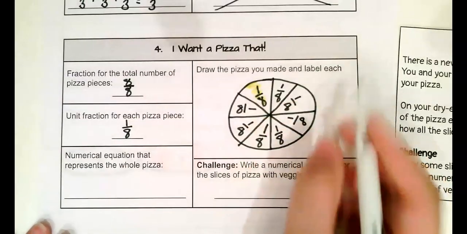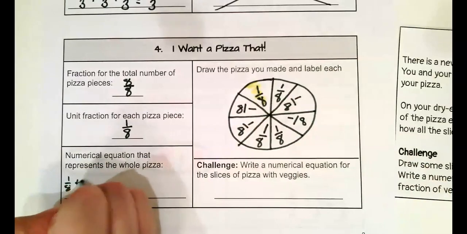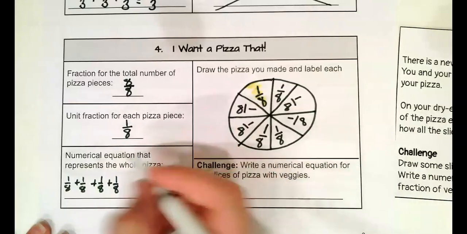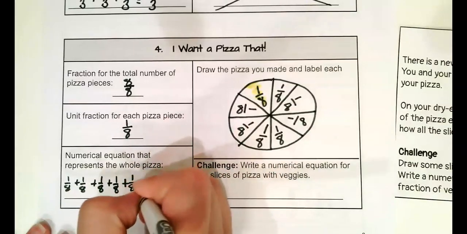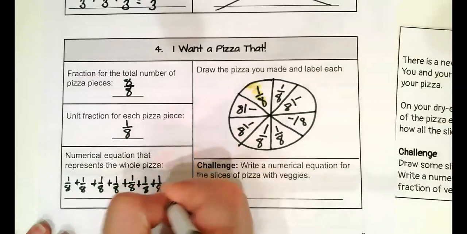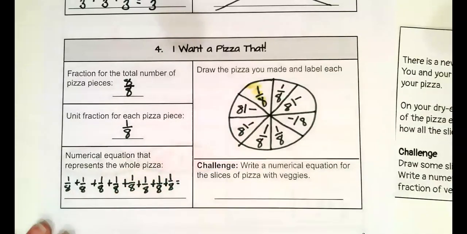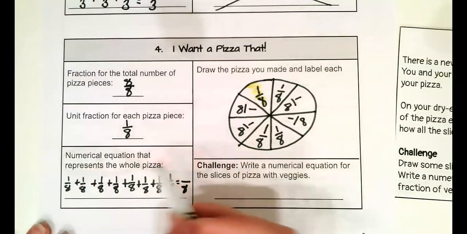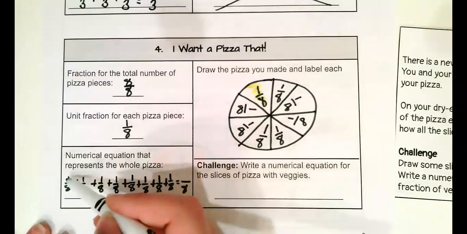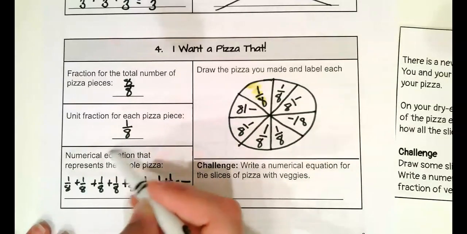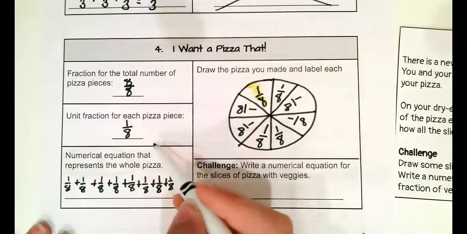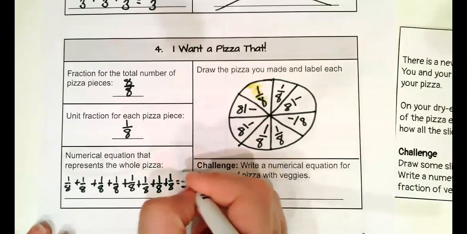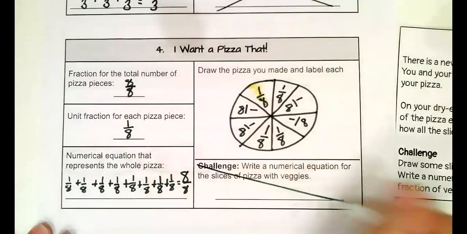So I want to add all of these together. I want to say 1/8 plus 1/8 plus 1/8 plus 1/8. I need to do it 8 times. Plus 1/8 plus 1/8 plus 1/8 plus 1/8 would give me, all of the denominators are the same. I'm going to add my numerators. 1 plus 1 is 2, plus 1 is 3, plus 1 is 4, plus 1 is 5, plus 1 is 6, plus 1 is 7, plus 1 is 8. Okay, I'm not going to worry about the challenge.